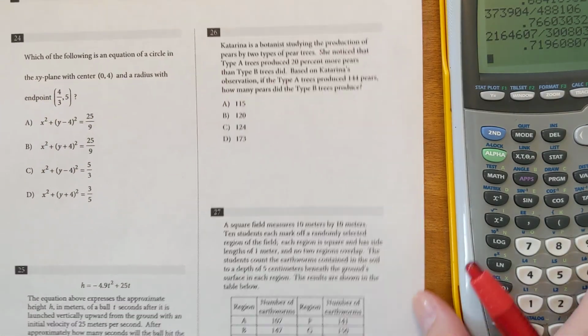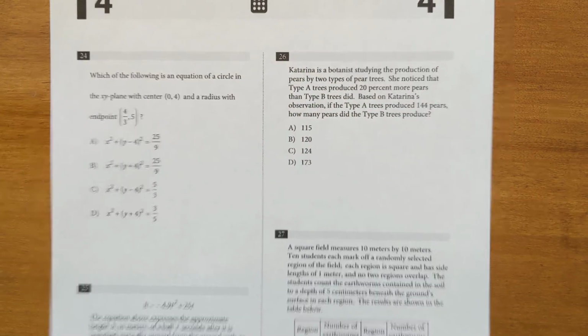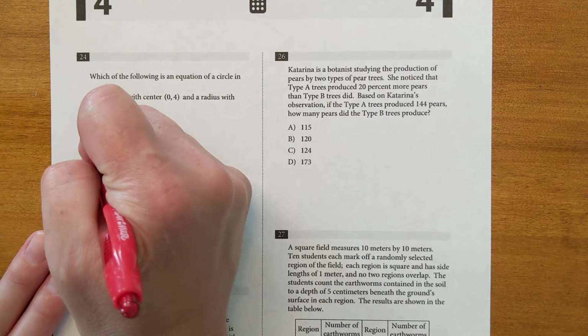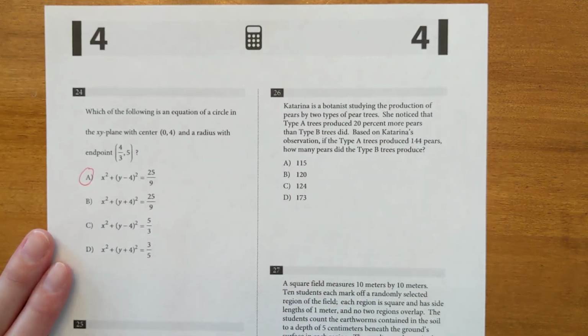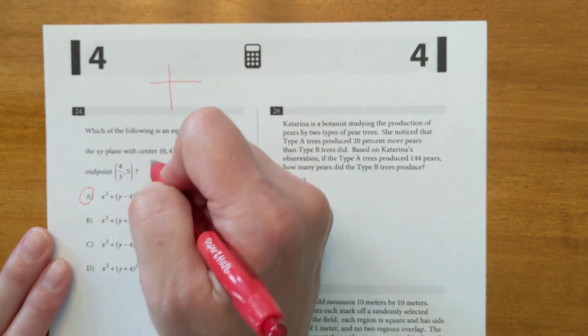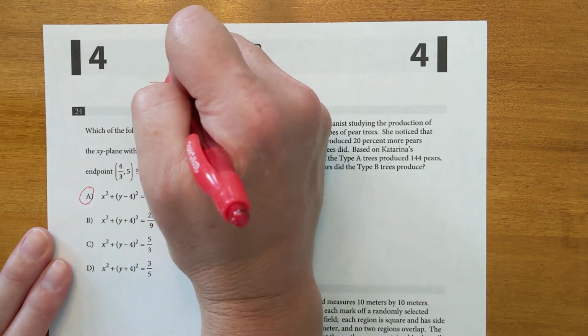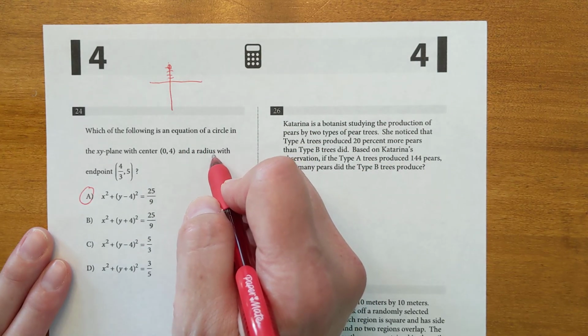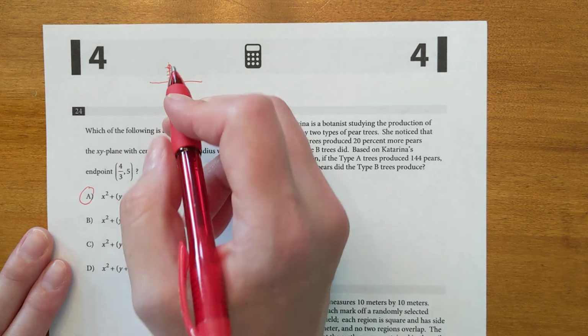Okay, 24. Which of the following is an equation of a circle in the xy plane with center 0, 4 and a radius with endpoint 4/3, 5? Okay, on 24 the answer is A. All right. I hope I don't mess this up. I'm going to draw a picture of it for you so you can visualize it. So we've got the center at 0, 4. And then it's got a point on the radius. It's got an endpoint of 4/3, 5.